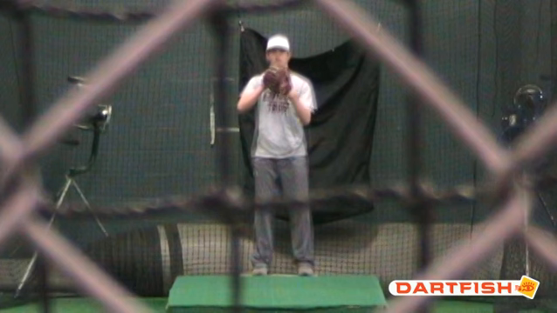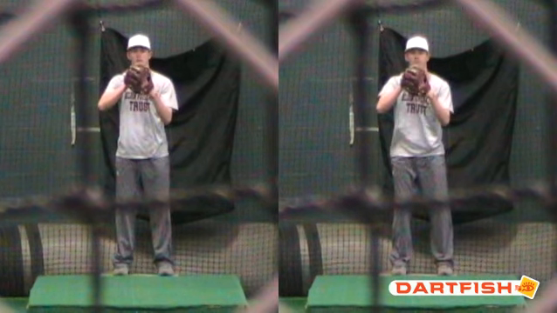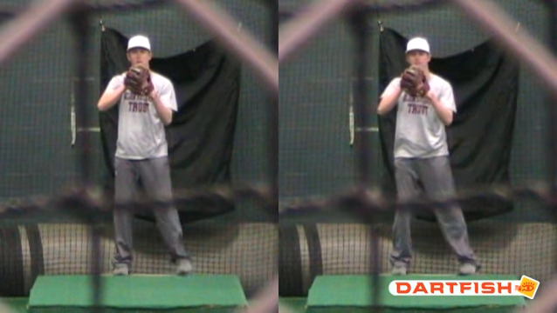Alright, and one of the things Alex does very well is he has a very repeatable delivery. We have here on the left-hand side Alex throwing a fastball. On the right-hand side, we have him throwing his changeup. I'll go ahead and play this for you so you can see it in slow motion.